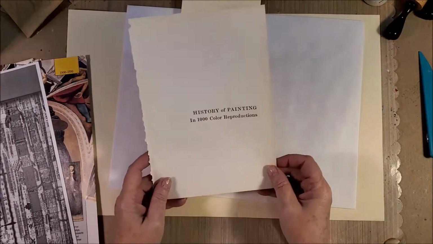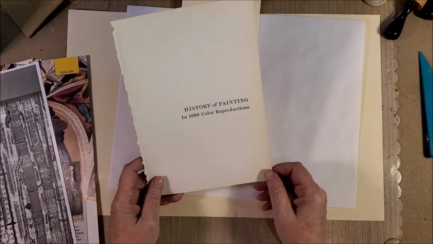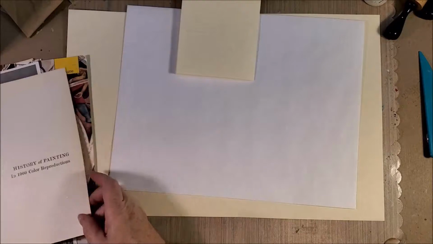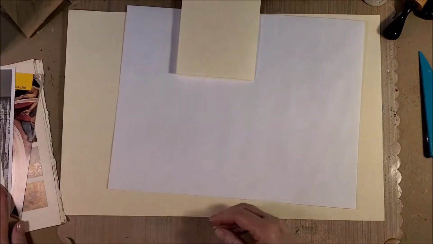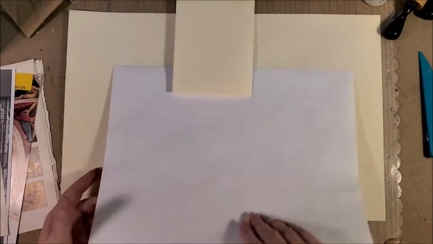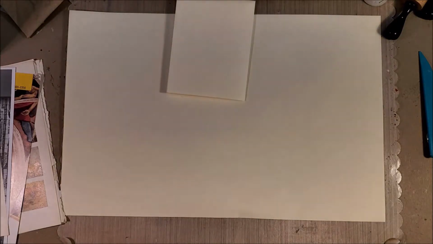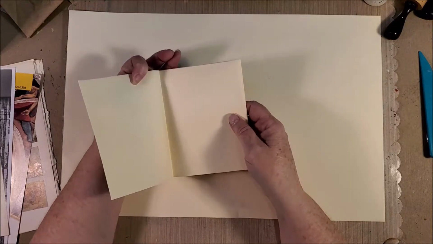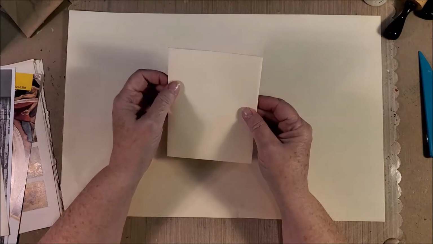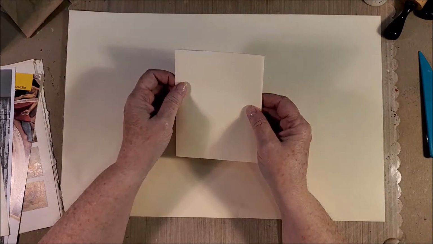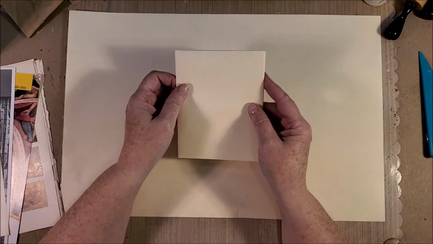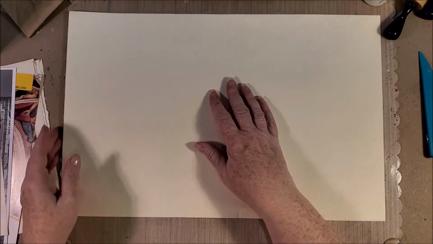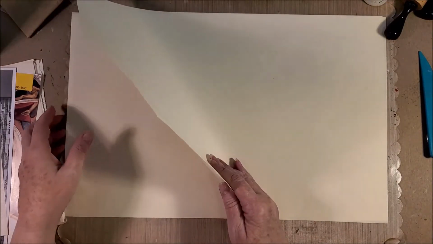What's this? Oh, this says The History of Painting in 1,000 Color Reproductions. I'm thinking about using this on my cover, because what I decided to do was make a zine. And make the zine sort of the little history timeline of painting. And to make a zine, we're going to take this big sheet of paper.